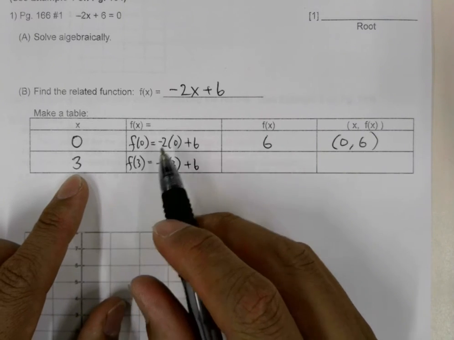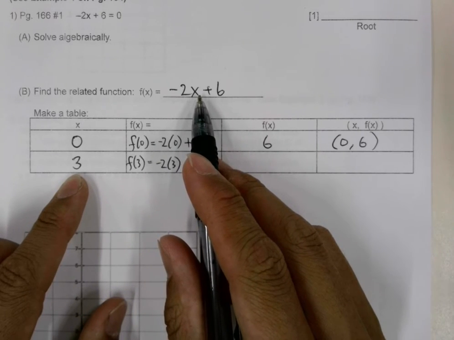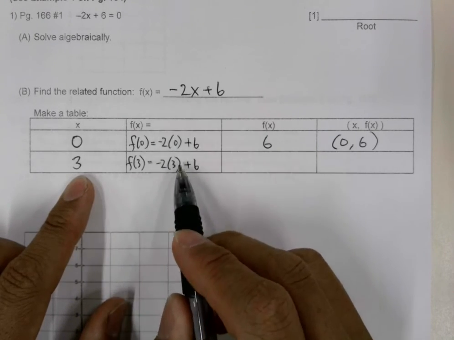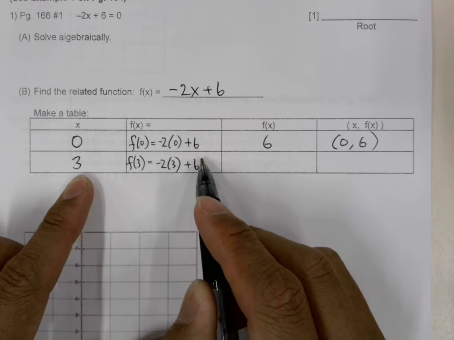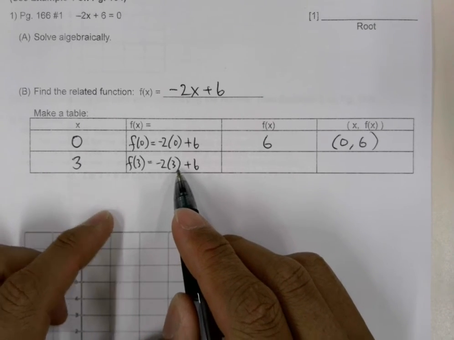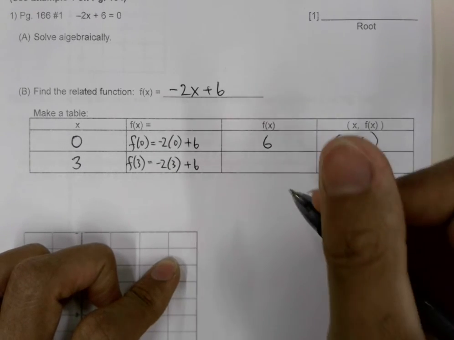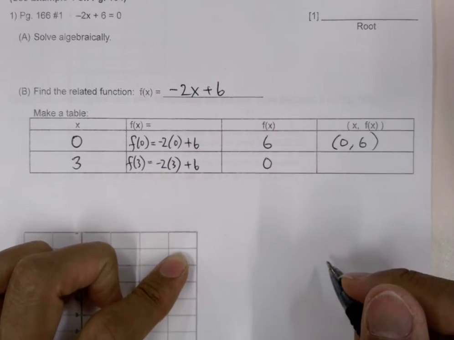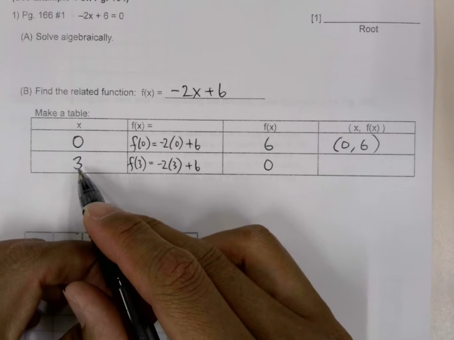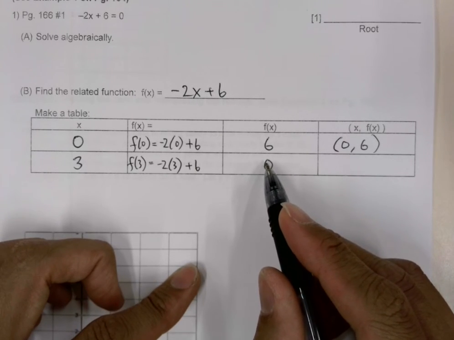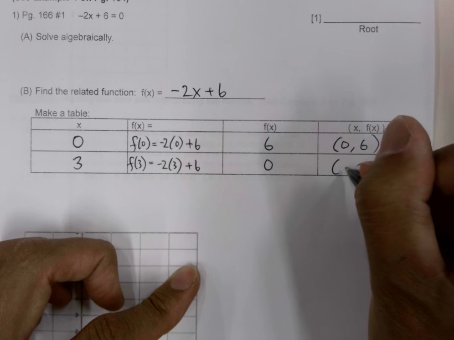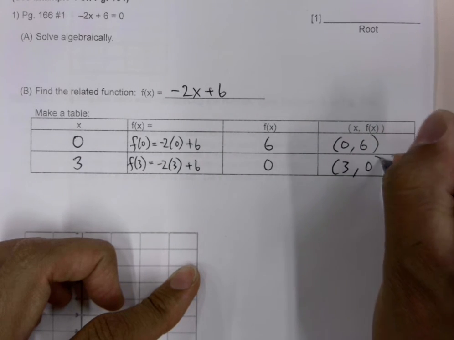I replaced x in the related function with 3. Now if we multiply out negative 2 times 3, we get negative 6 plus 6, which is 0. Let's use our x value and our f of x value to write down our ordered pair, 3, 0.